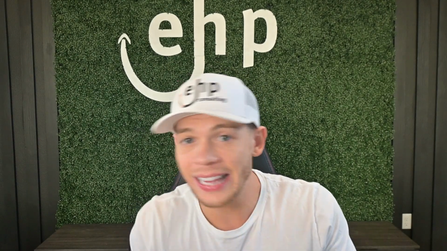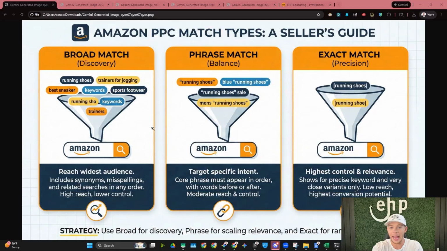If you're using broad, phrase, and exact match campaigns the same exact way, you're pretty much just handing Amazon a blank check and telling them to cash it. And that's not what you want to do. You want to understand what each one does, and which one is the best, depending on the situation.